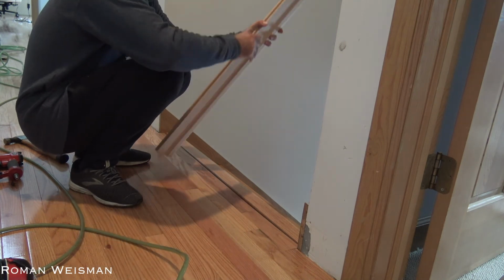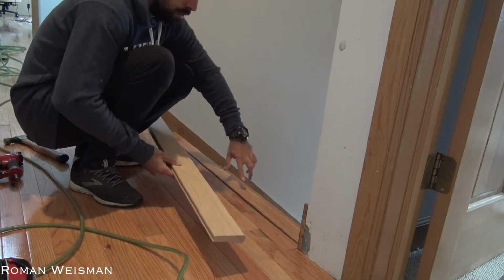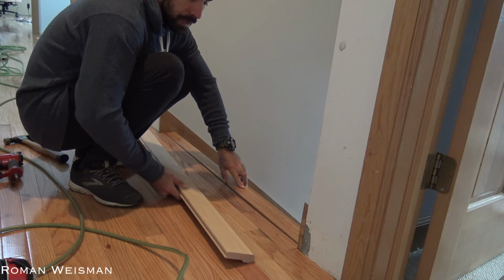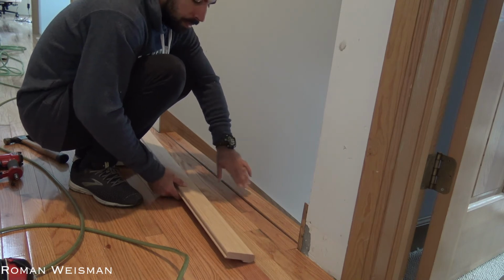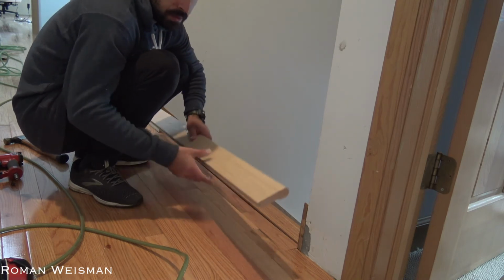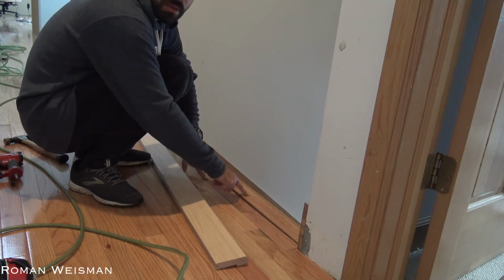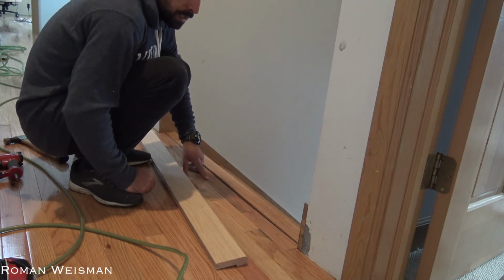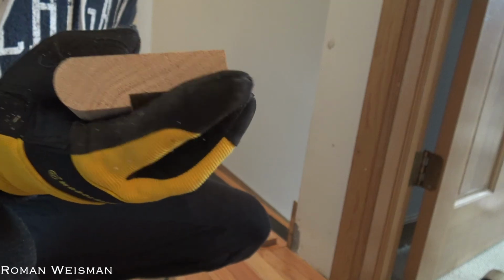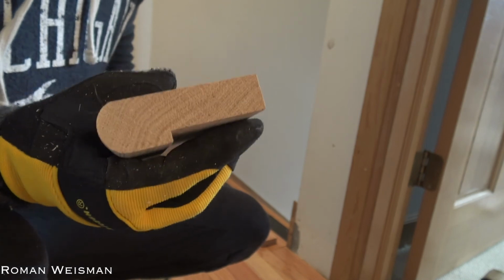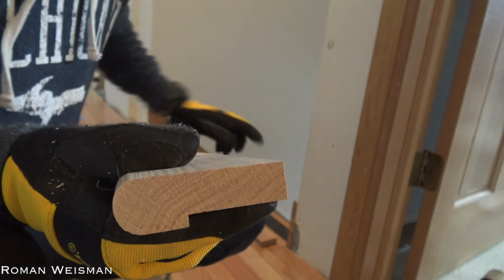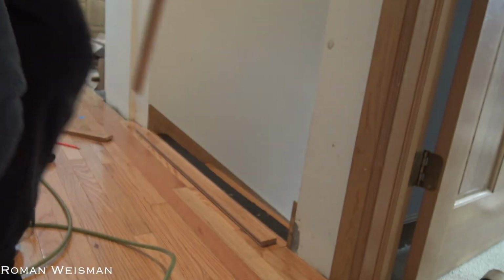Now I'm missing a piece. I'm having a gap and I need to decide how much to cut from here and how much to cut from here, the new board, so things will look a little more elegant. I removed the groove and now let's see what I need to remove from the other board.